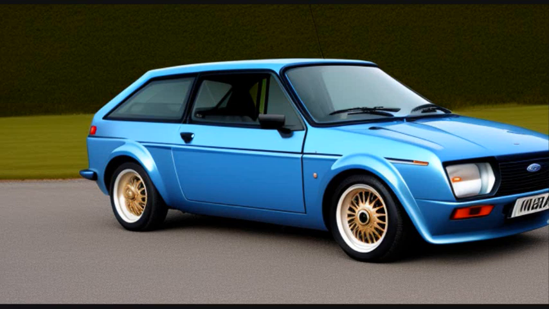This is what came up when I used the prompt Mark 1 Ford Focus, and as you can see it looks nothing like a Ford Focus. I did use that prompt a lot of times, but none of the pictures look like Ford Focuses. But yeah, that is pretty much it.